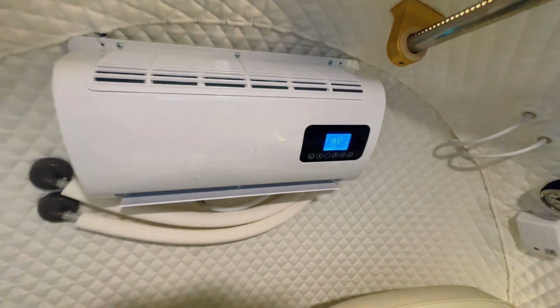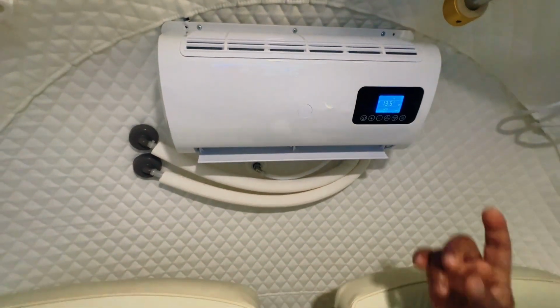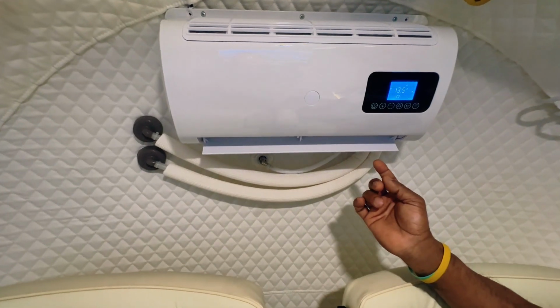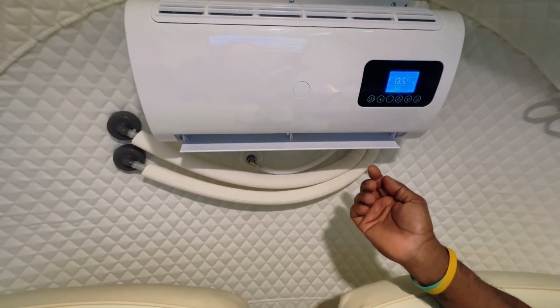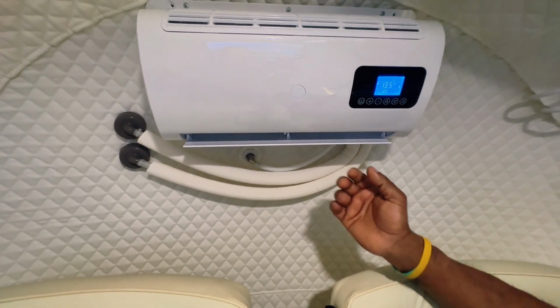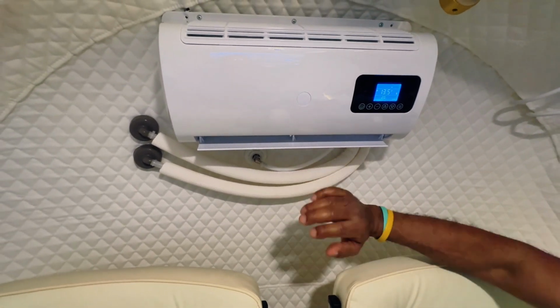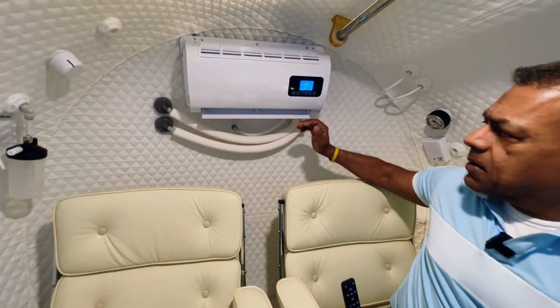Now you also have a feature called the swing feature, and what you are witnessing right now is the swing feature on. Notice that this louver is going up and down. One thing to keep in mind is that you should never touch any of these, so please pay attention not to encroach in its path.